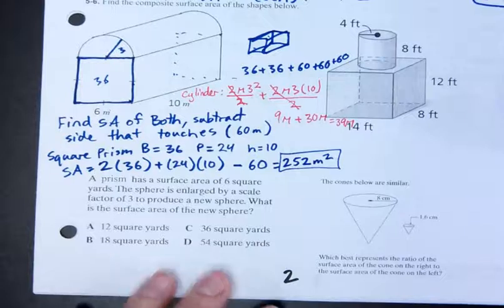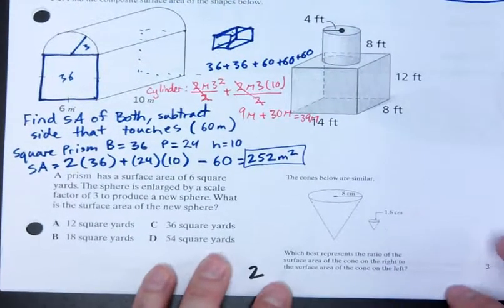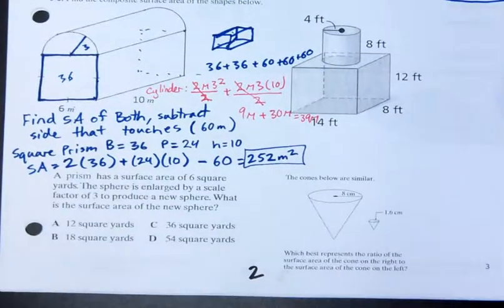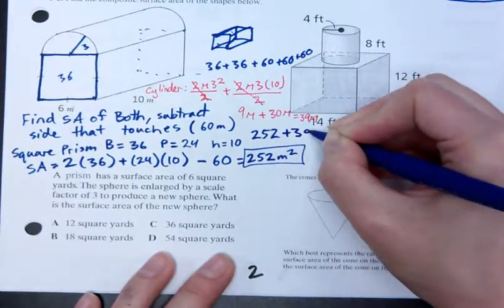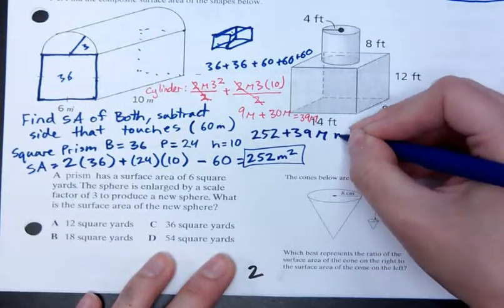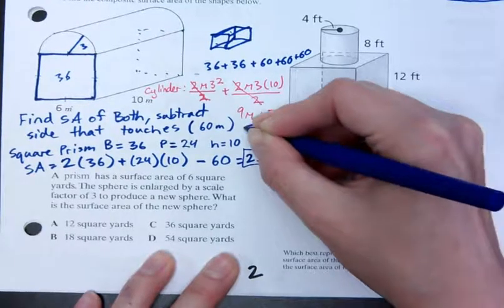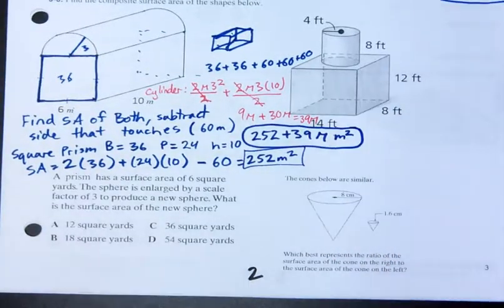And so then my final answer is these two added together: 252 plus 39 pi. And those are not like terms, so I have to leave them separate. That's the answer.